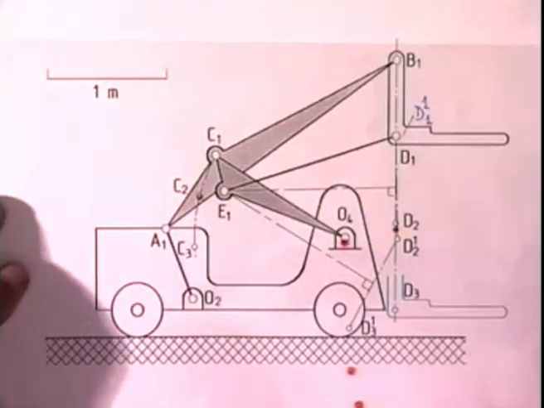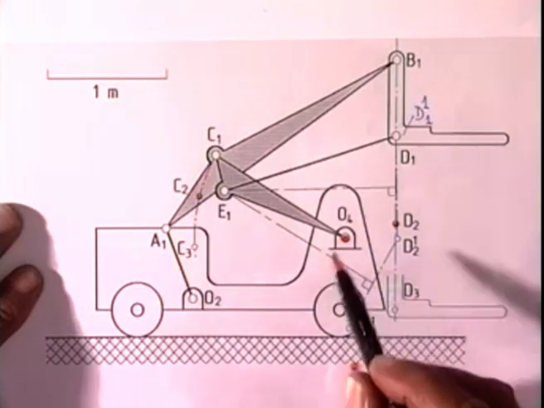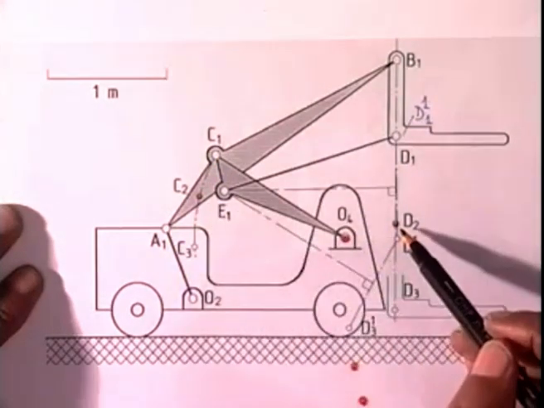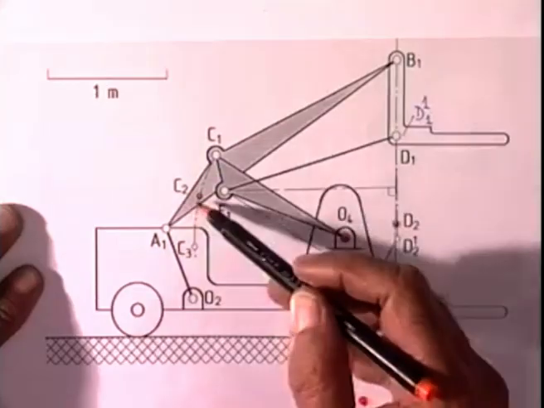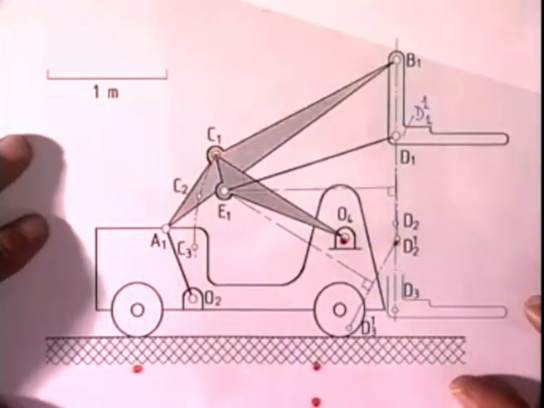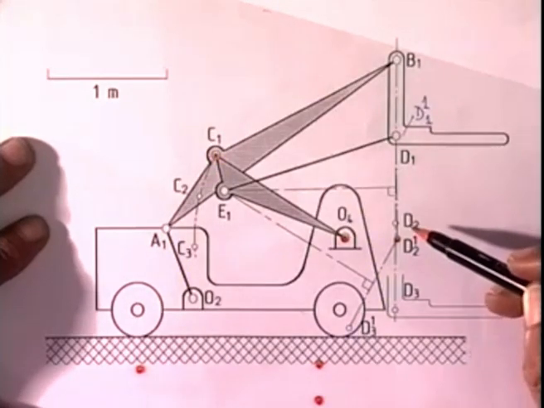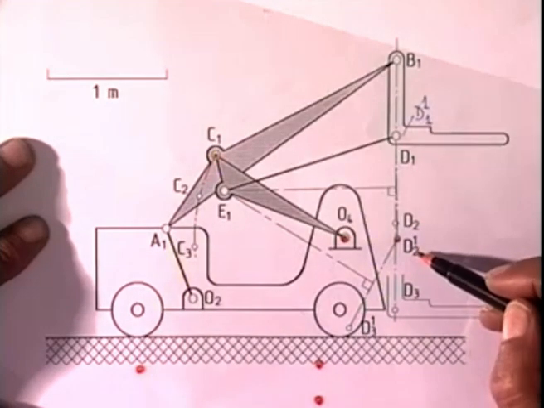To get the inverted position corresponding to the second configuration inverted on the first position, I mark O4, C2 and D2. Since O4C is not moving from the first configuration, I make O4, C2 coincide with O4, C1. That is, C2 coincides with C1, O4 coincides with O4, and wherever this D2 moves, that I call D21.